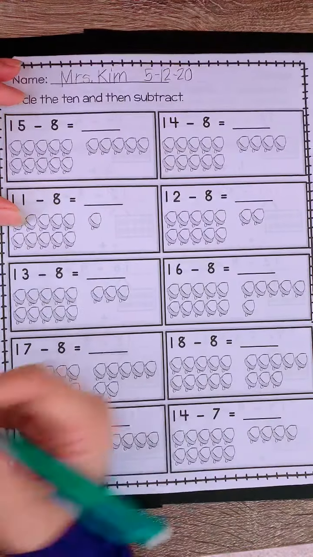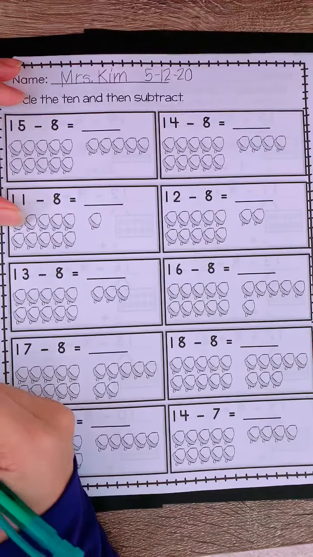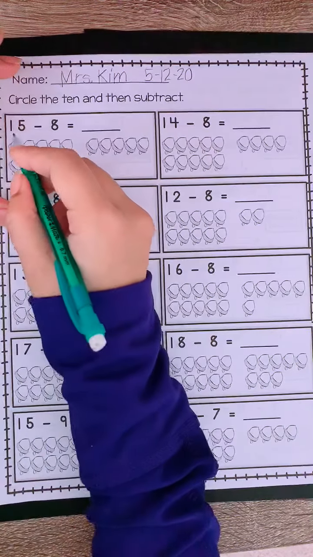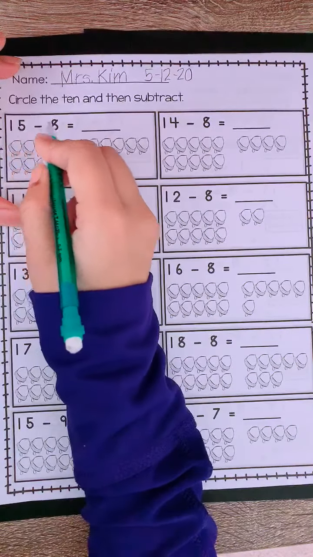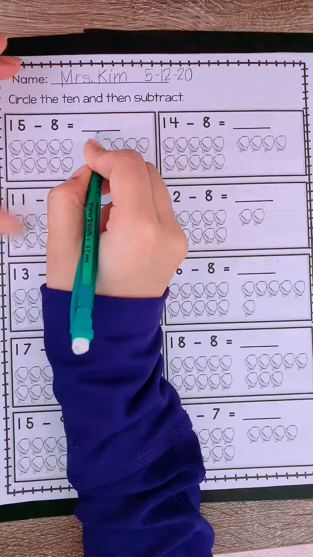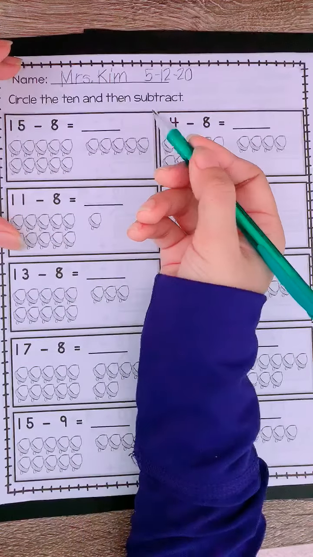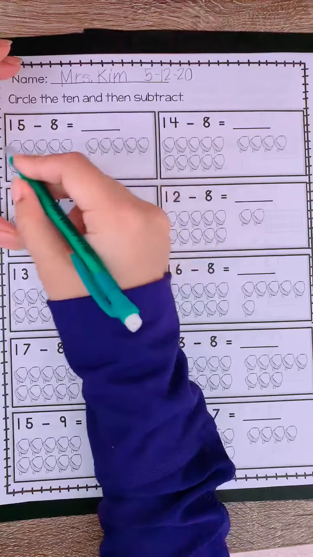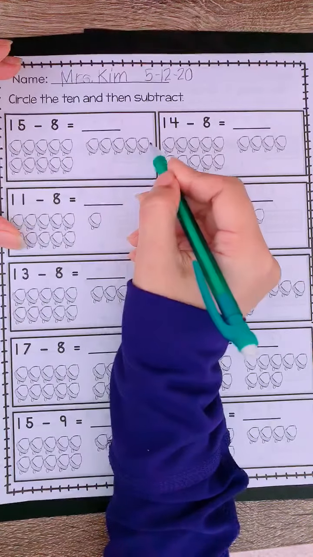So let's see if we can use our strategy we used today by circling a group of 10 and then subtracting from that 10. Let's read the first problem. 15 minus 8 equals blank. We're going to make sure we have 15 acorns, and we're going to look that it's all in groups of 5. We're going to count 5, 10, 15.